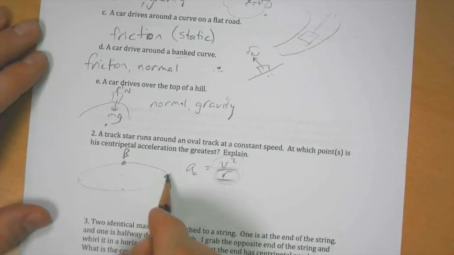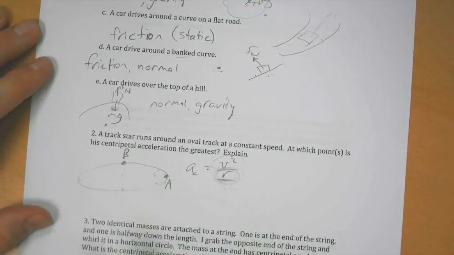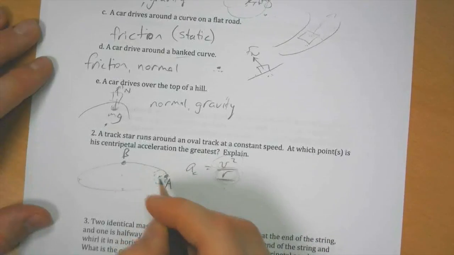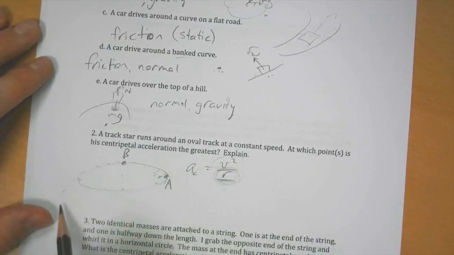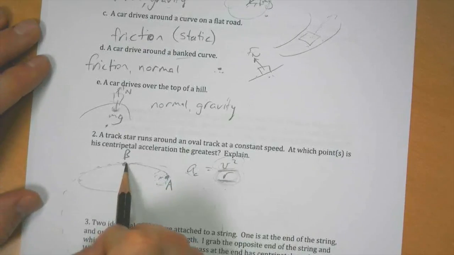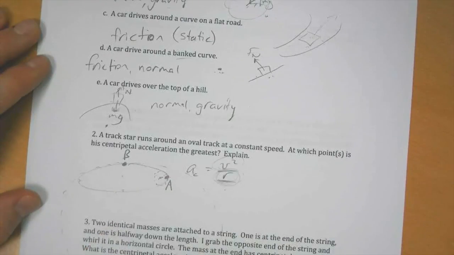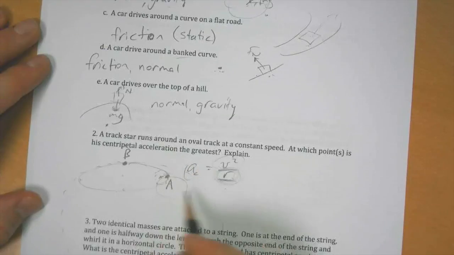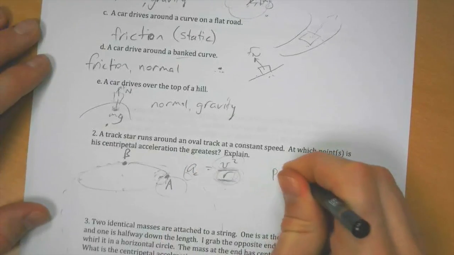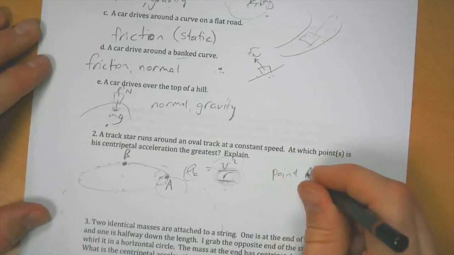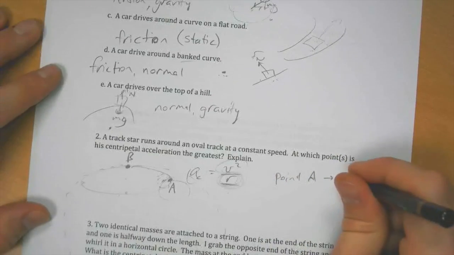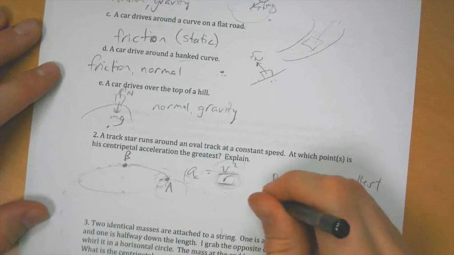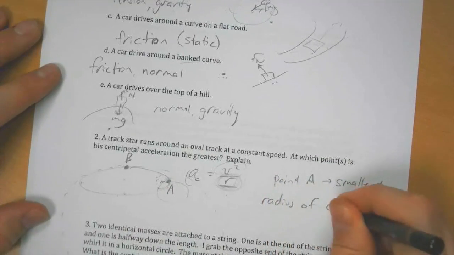So here we're curving more tightly. So this is kind of the circular path we're on, this little circle. So the radius of curvature there is pretty small. Whereas here, you've got this big old circle that would be the curvature at that point. So this is a much larger radius. So point A has a smaller radius, and if you decrease the denominator, you get a bigger value. So point A has the greatest centripetal acceleration because it has the smallest radius of curvature.